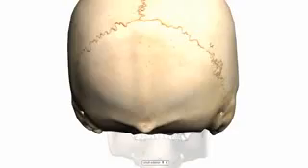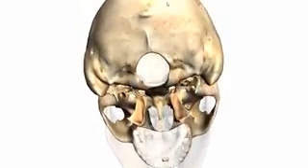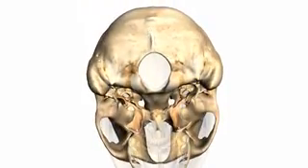So finally you've got the occipital bone, which is this bone at the back of the skull, and it consists of 4 parts. This squamous part, which is this flat bit at the back, 2 lateral parts, which sit either side of the foramen magnum, which is this big hole here where the spinal cord comes up into the skull and becomes the brainstem.